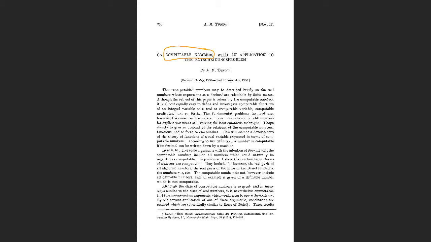So now let's take a look at the first sentence, right? The computable numbers may be described briefly as the real numbers whose expressions as a decimal are calculable by finite means. So these are the mathematician's real numbers, and he's going to define computable numbers as a subset of the mathematician real numbers, which are calculable by finite means, i.e. the ones we can actually do anything with on a computing device. And we're going to chuck out all the rest of them.